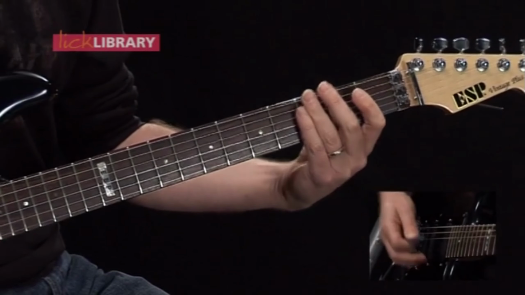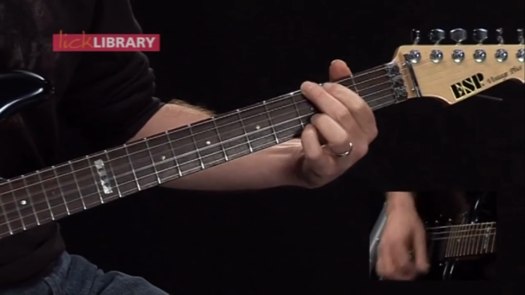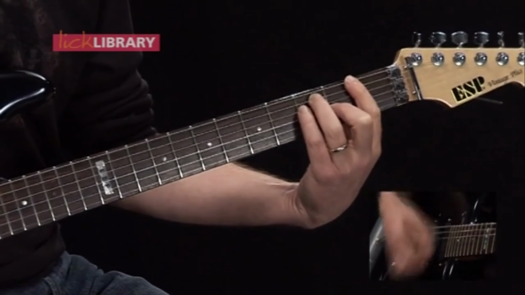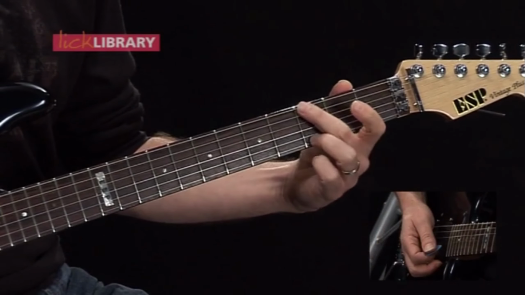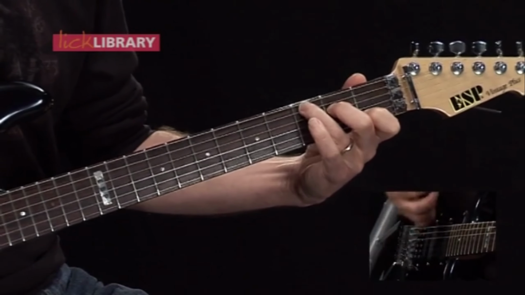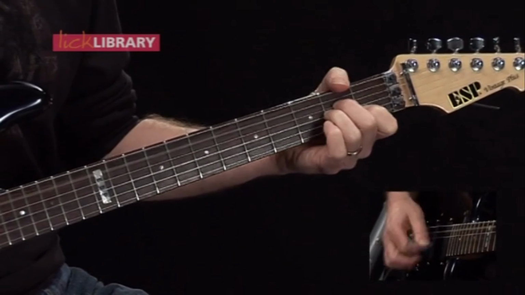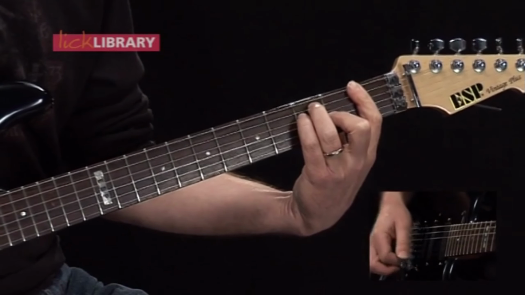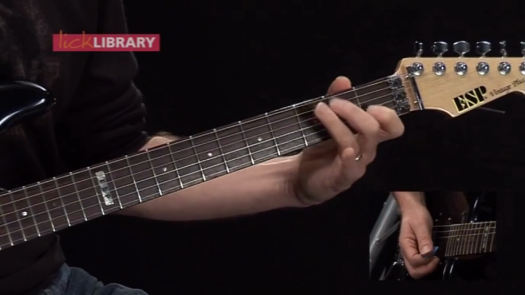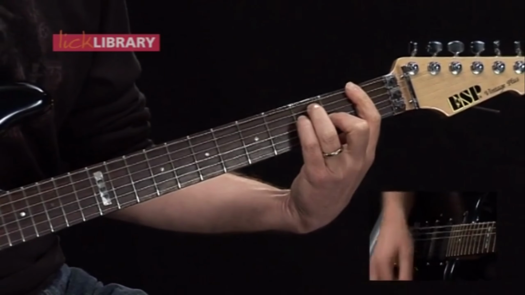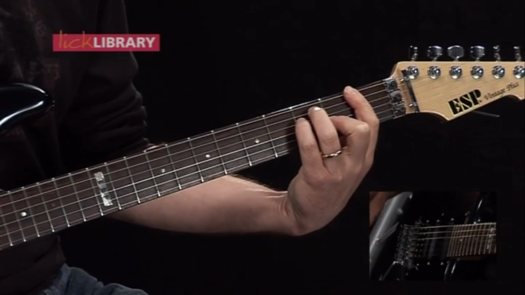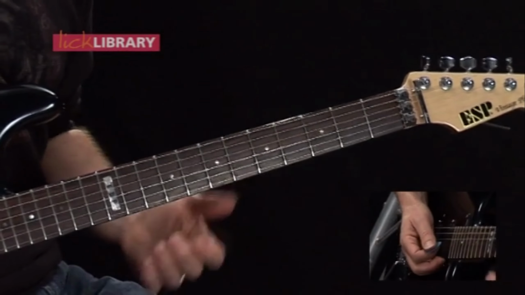Then we repeated C, G, and F. Following this, C, G, A minor, F. Finally ending C, G, F. So this whole jam is an 8-bar chord progression. 1, 2, 3, 4.